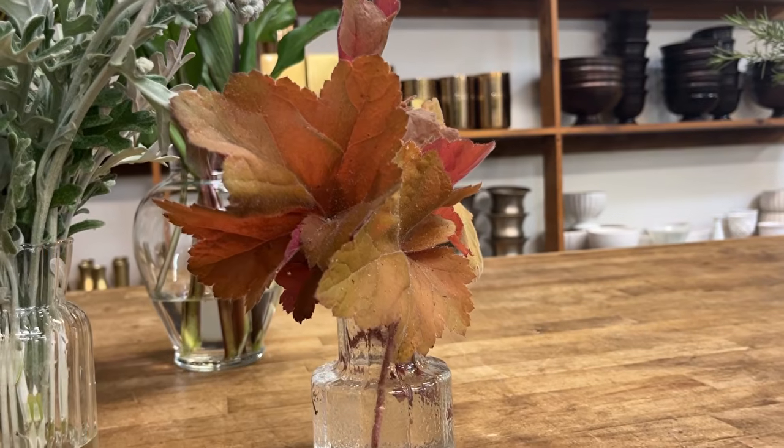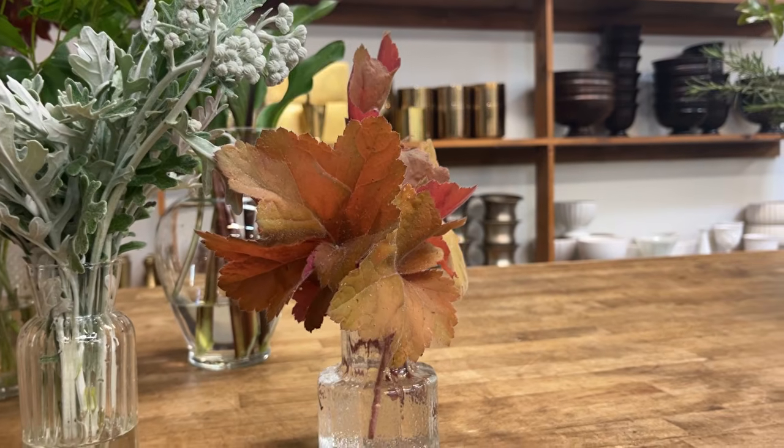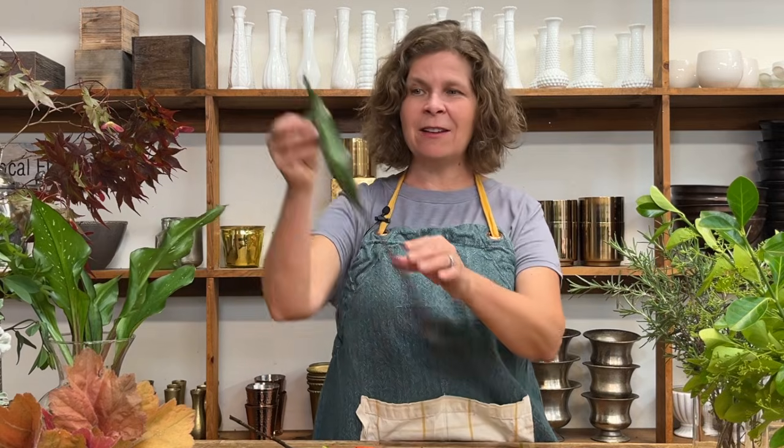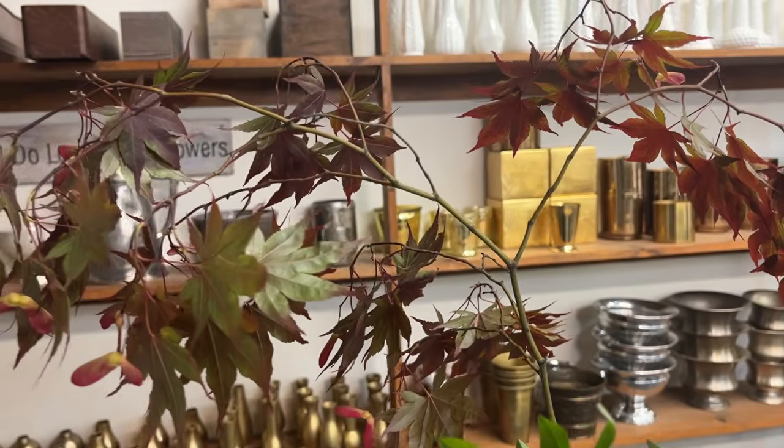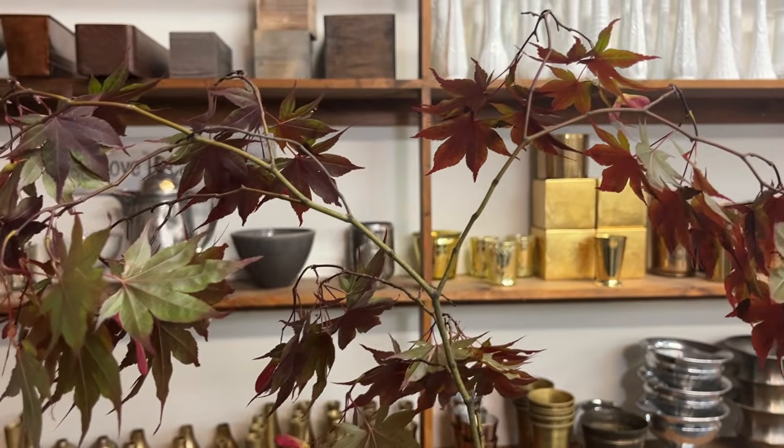Coral bells, they can have some pink or even some peach. Sometimes they can have a little bit of dark burgundy or black. You can have something that is more red, something like this Japanese maple.